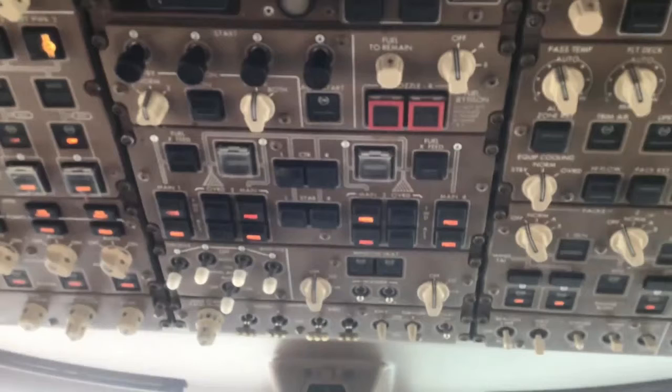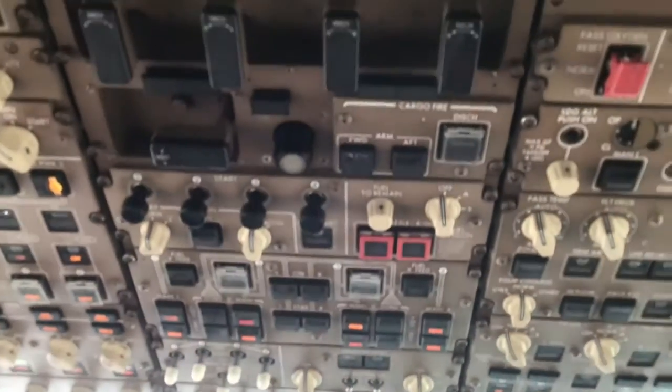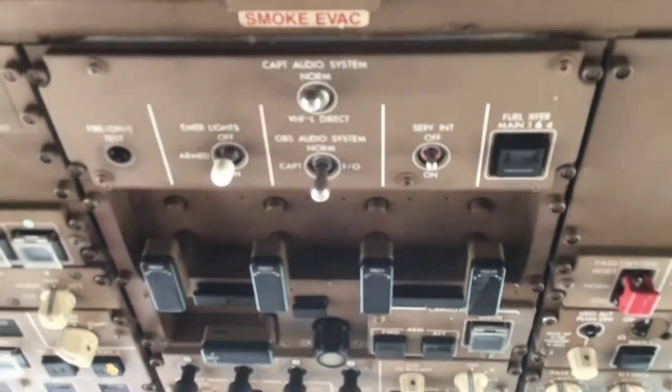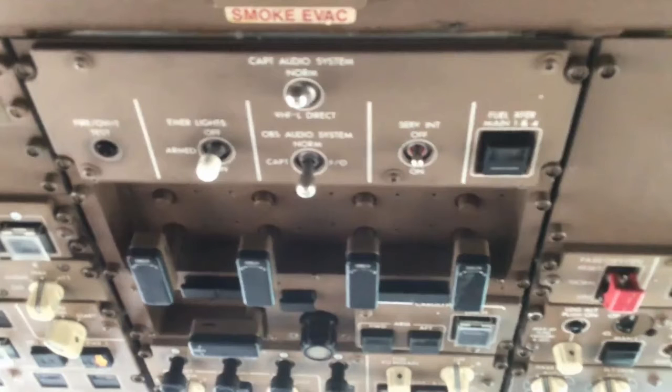Above that is the fuel control panel, the pumps and the crossfeed valves. Above that is the start panel for the engines, as well as the fuel jettison panel, and above that are the 4 fire handles. And cargo smoke and cargo fire suppression system.